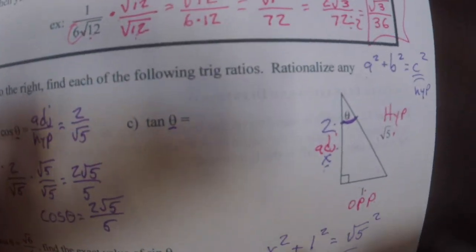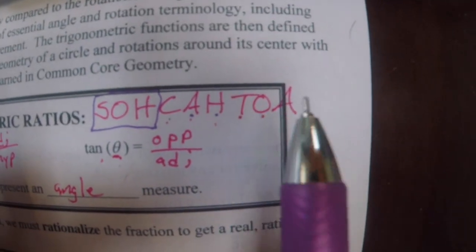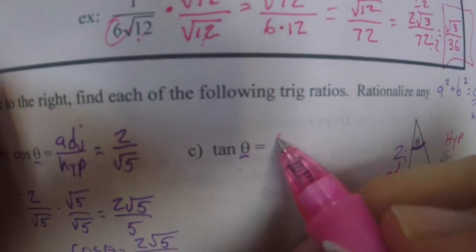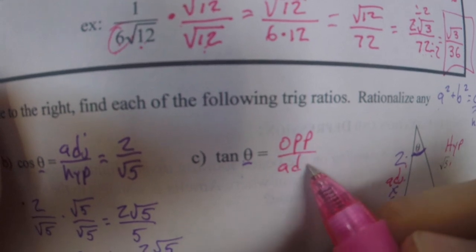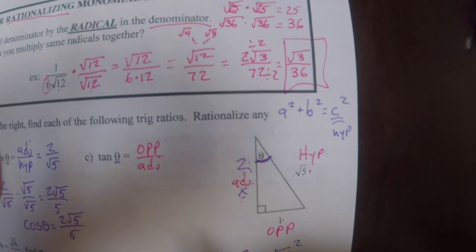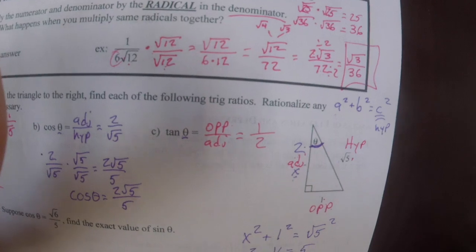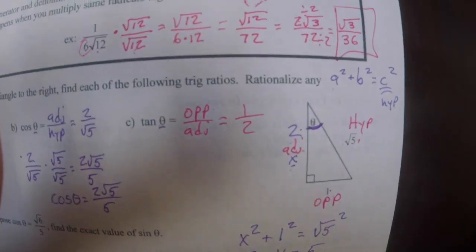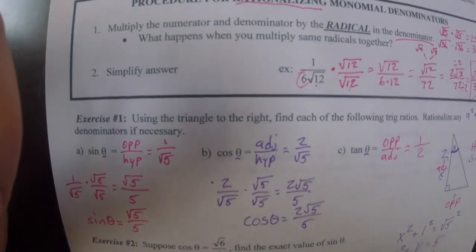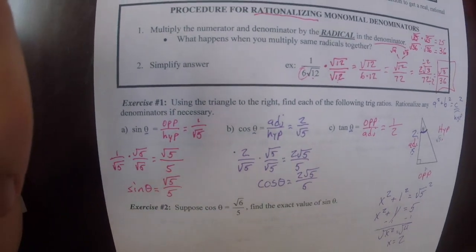And last but not least, tangent of theta. That's the TOA part. Tangent equals opposite over adjacent. I'll go back to pink. Opposite over adjacent. Opposite is 1. Adjacent is 2. Opposite over adjacent would be just 1 over 2. And we can't simplify that any further, so we are done. And that's how you figure out the trig ratios when you're dealing with any right triangle. All right, moving on.